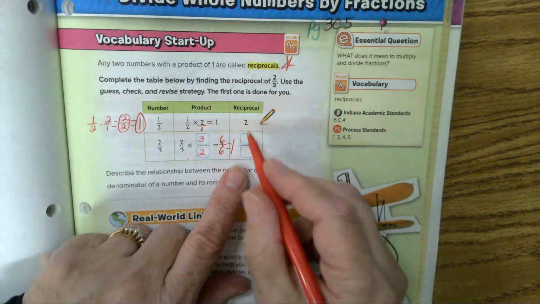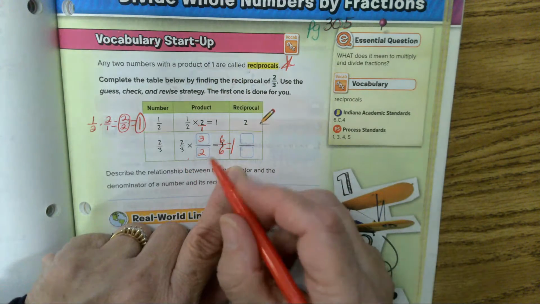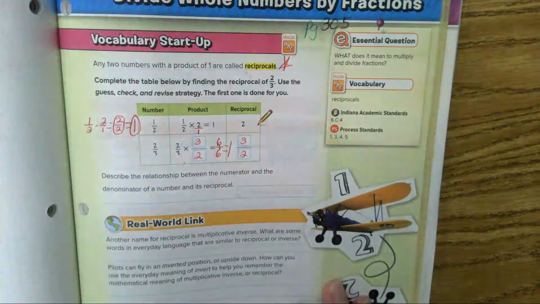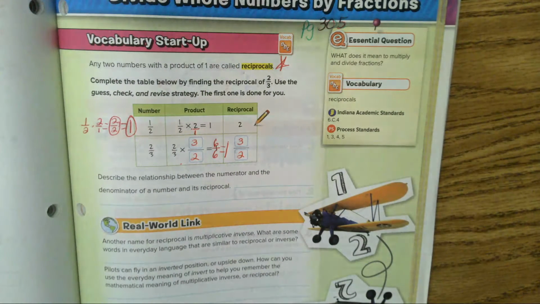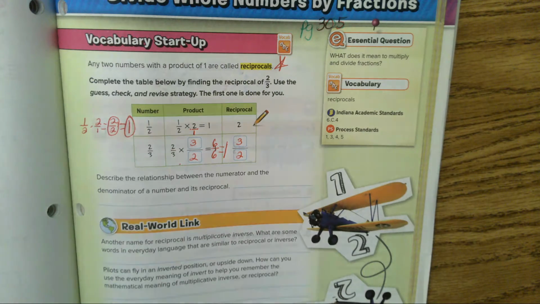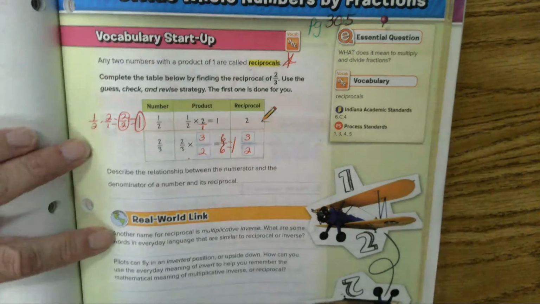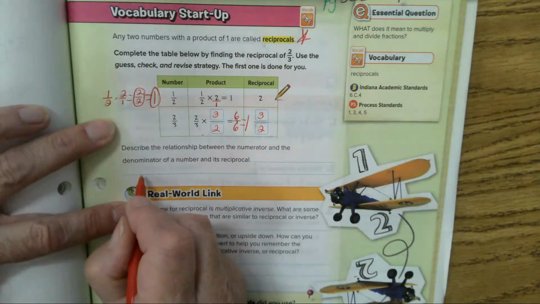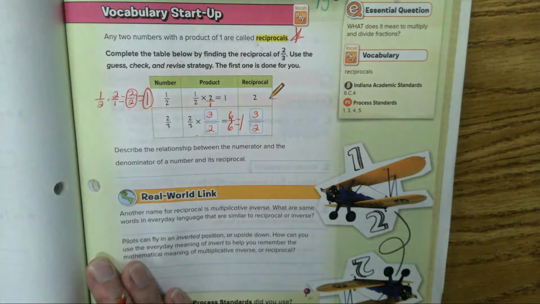So what is the reciprocal of 2/3? It's 3/2. Kids, you don't have to change those to mixed numbers. When we're dealing with reciprocals, just keep it an improper fraction if that's what it is. I want you to write down some reciprocals of different things.